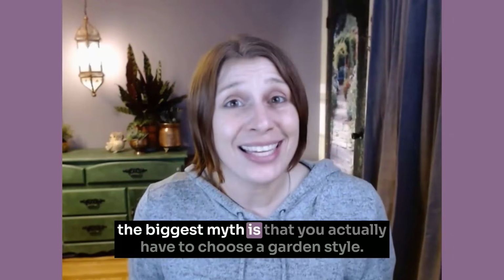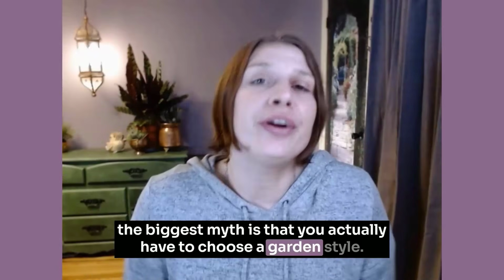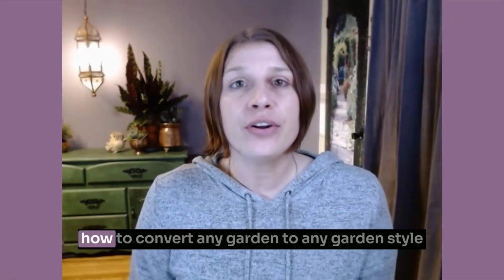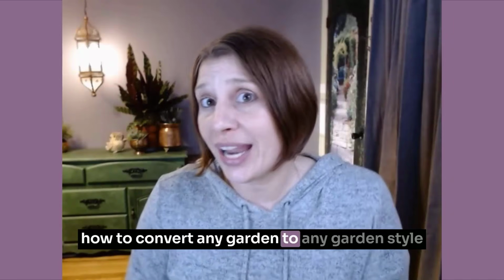With garden styles, I'd say the biggest myth is that you actually have to choose a garden style. Like there are little buckets that you put yourself into, but that's not really how it works at all, in my opinion. So in this video, I'll break down how to convert any garden to any garden style, or mixed styles if that's what you want.